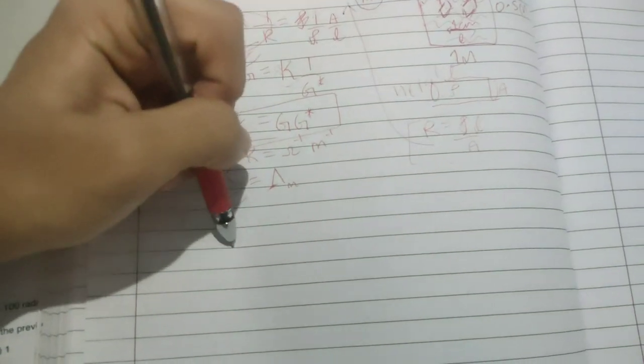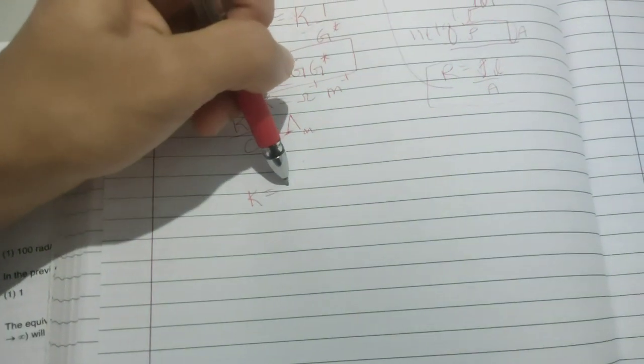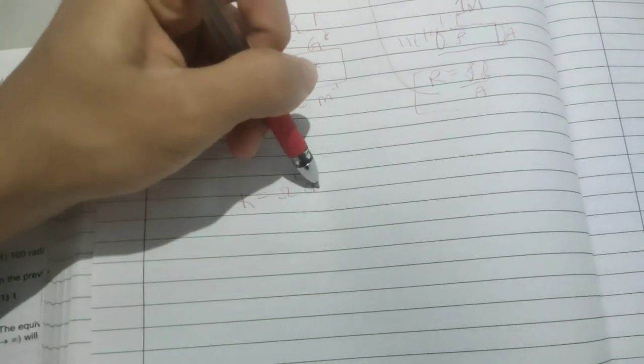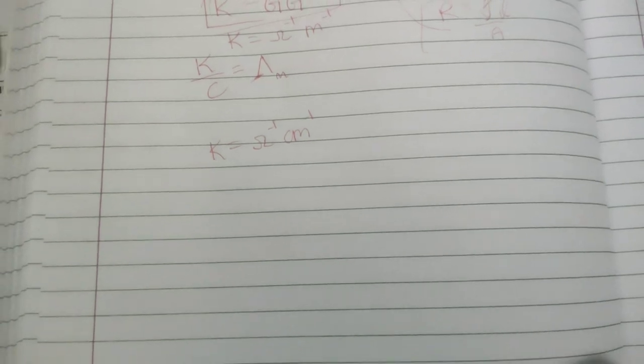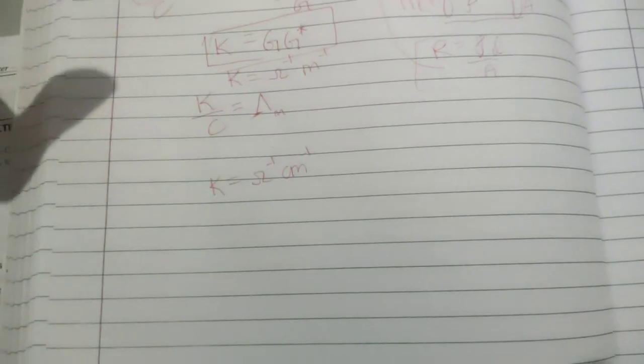But it's more practical for kappa to take the value of ohm inverse centimeter inverse, because where are you going to get a beaker that's probably 10 meters wide, that's a huge waste of resources. So centimeter it is. Usually I don't like centimeters, but this time it's so practical, I just have to agree with it.